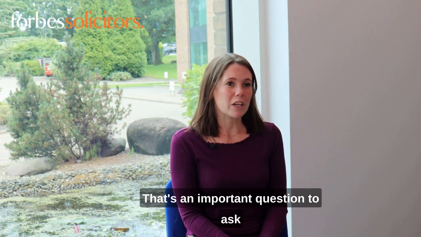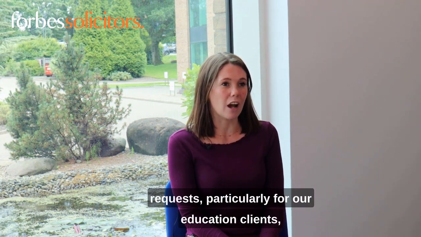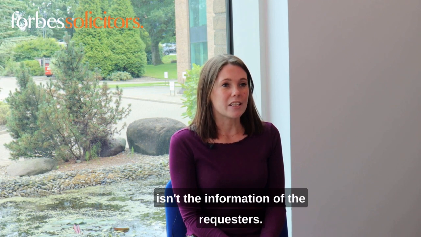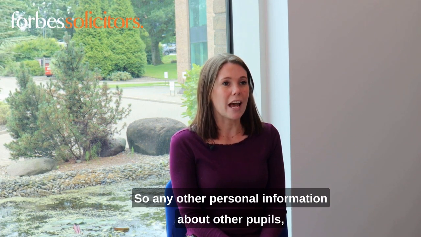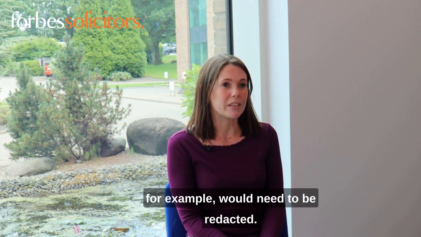That's an important question to ask when we're complying with subject access requests, particularly for our education clients. You need to redact information that isn't the information of the requesters. So any other personal information about other pupils, for example, would need to be redacted.